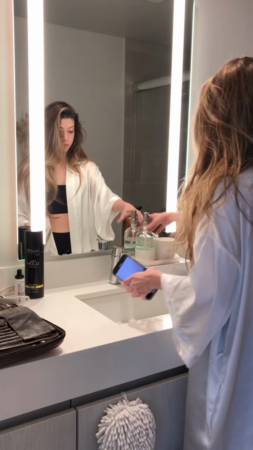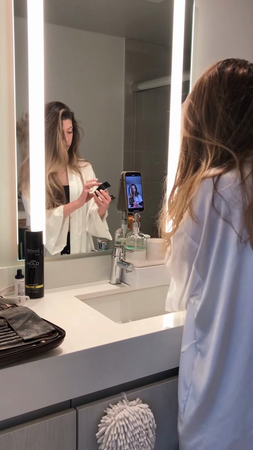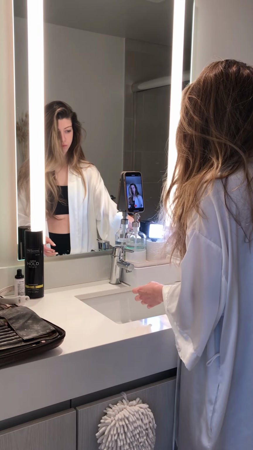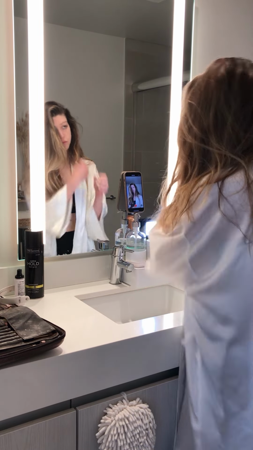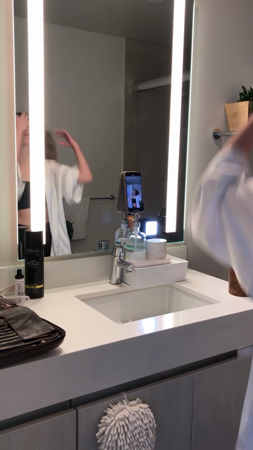I start by setting up the area to make sure my phone stays stationary. My new tripod isn't here yet, so I'm just making it work with what I have. Do what you can with what you have. And I also have my little portable light to make sure I have proper lighting on my face since my bathroom does not have any natural light coming in.